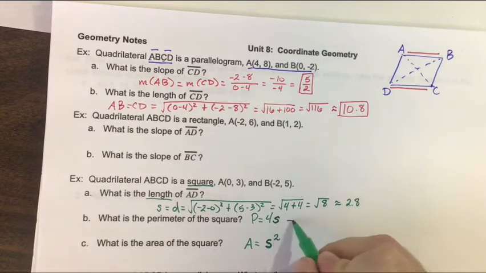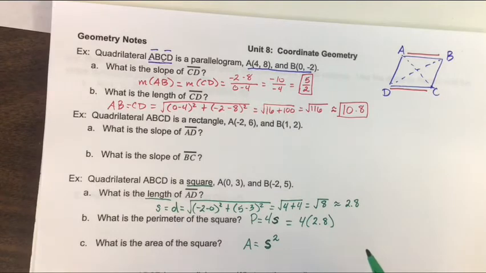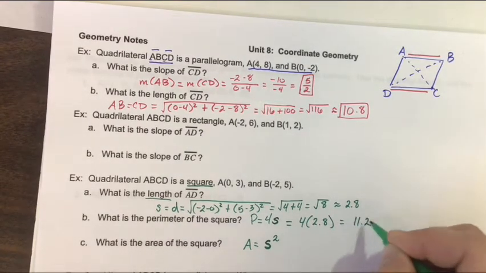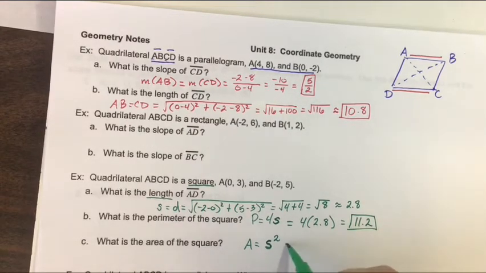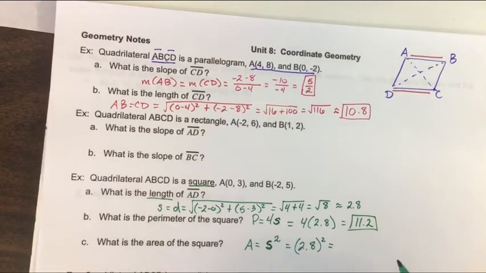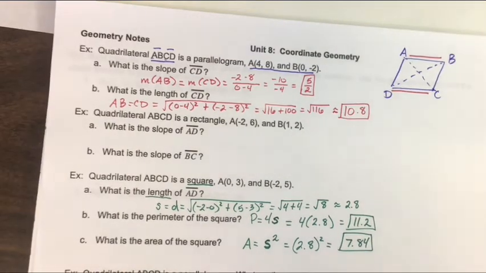Okay, so for my perimeter, I'm going to do 4 times 2.8. We get 11.2. And then for my area, we're going to do 2.8 times itself, squared, which is about 7.84, or 7.8. And so that's how we're going to use some of these formulas to solve problems.